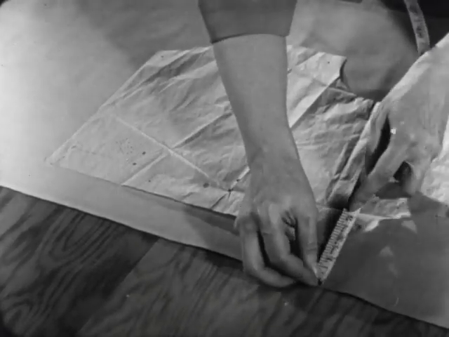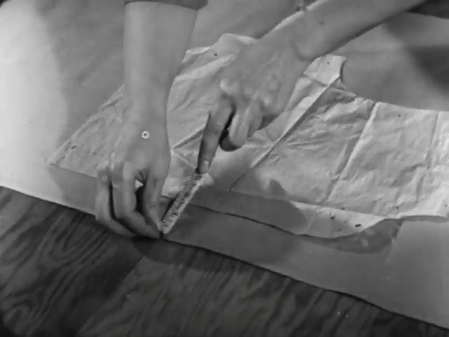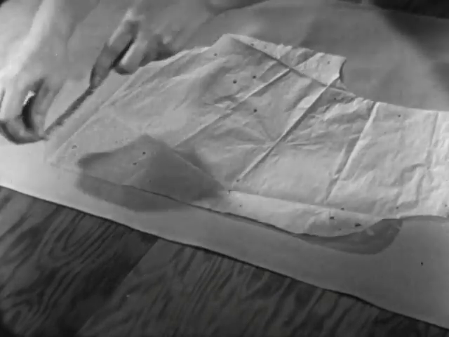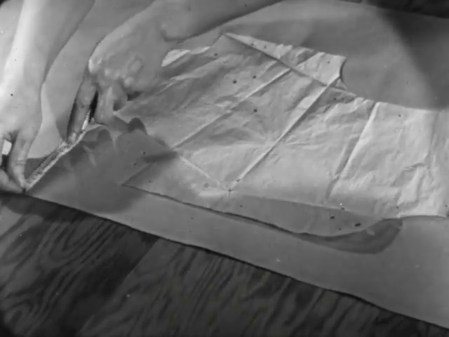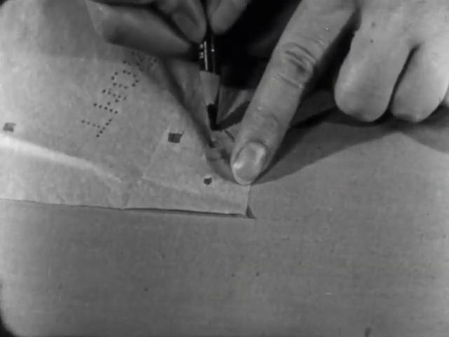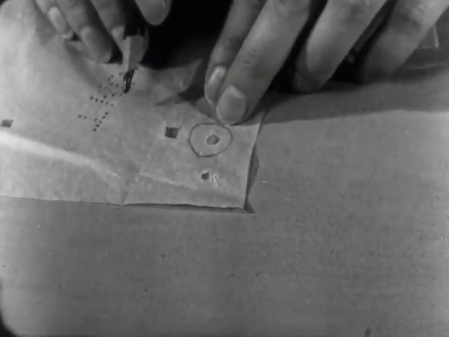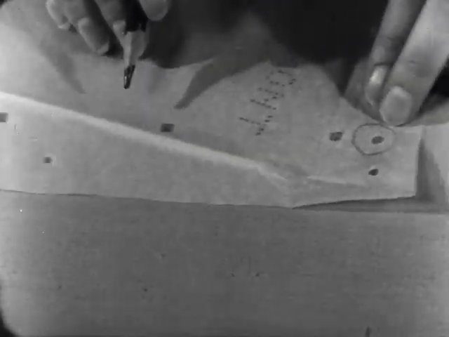Accurate measurements may be made from the straight of the fabric perforations to the selvedge, ensuring true grain of the material in the cut-out parts. Vogue patterns indicate straight of the material by a line of round, medium-sized perforations.